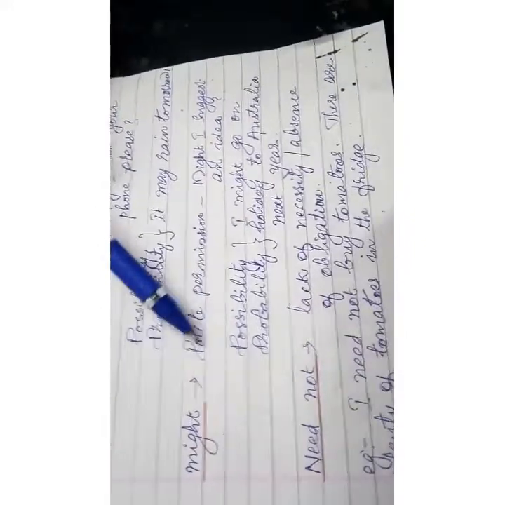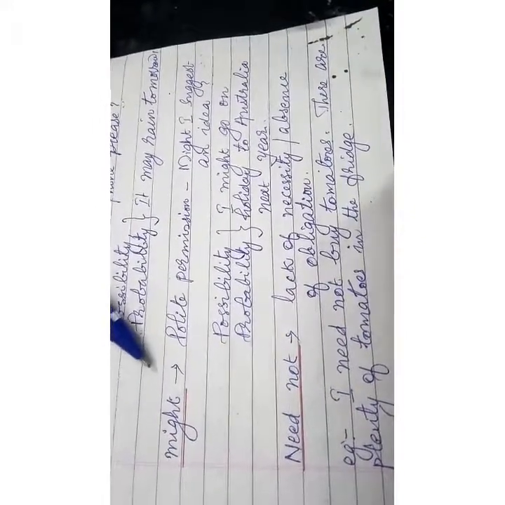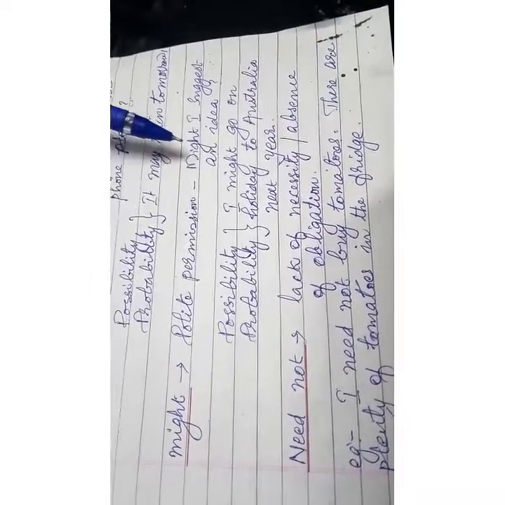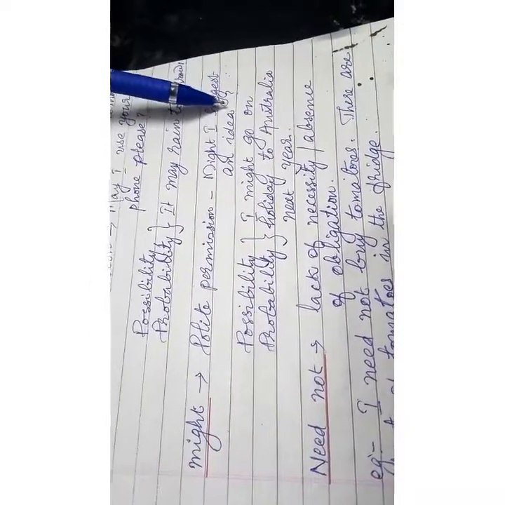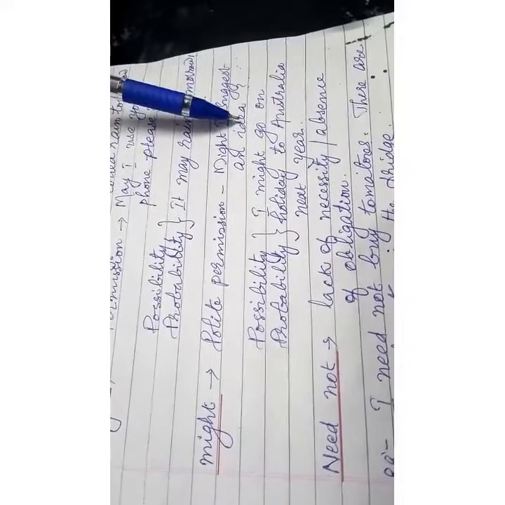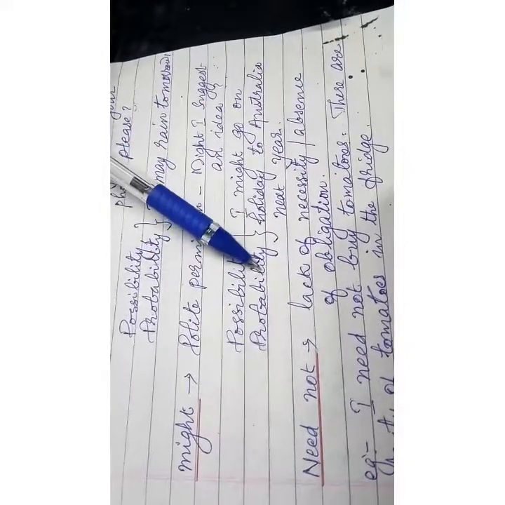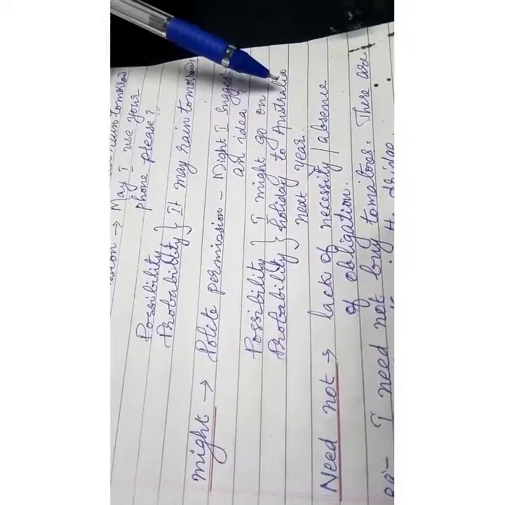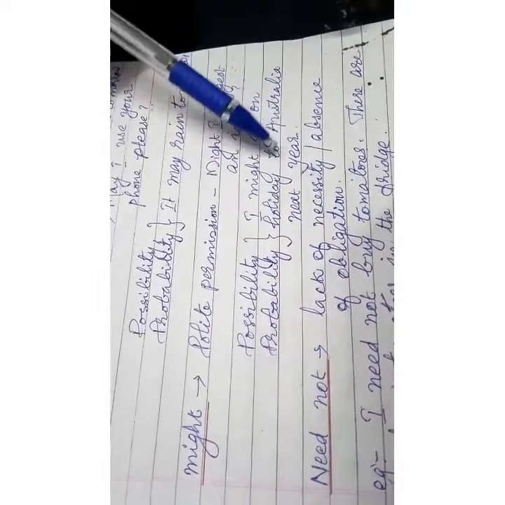Then might. Might is also a modal. Might will have the meaning of polite permission. Whenever a polite permission occurs, we can use might. So, might I suggest an idea? Then possibility and probability is also here. I might go on holiday to Australia next year.